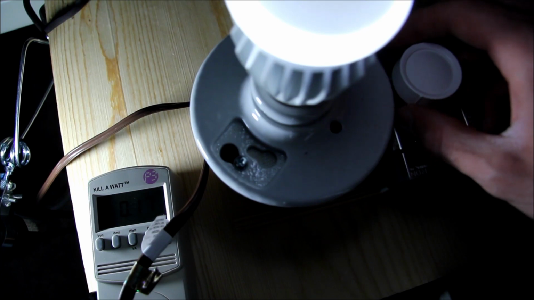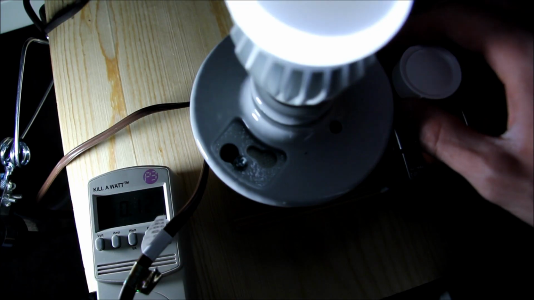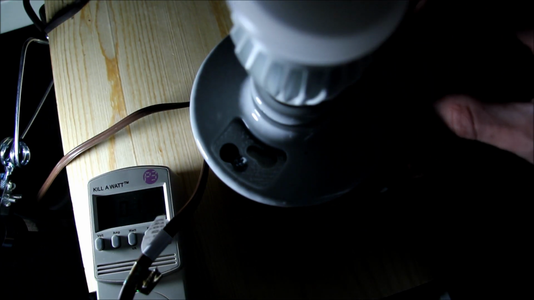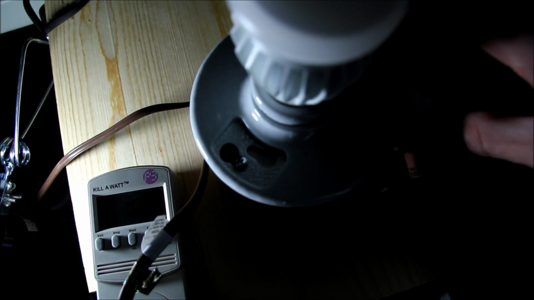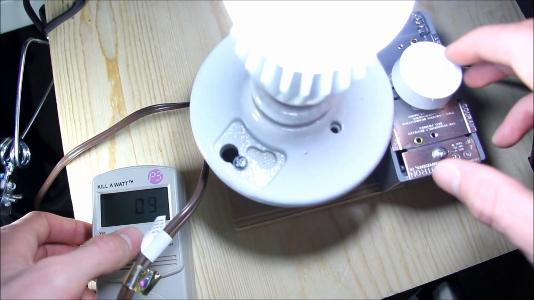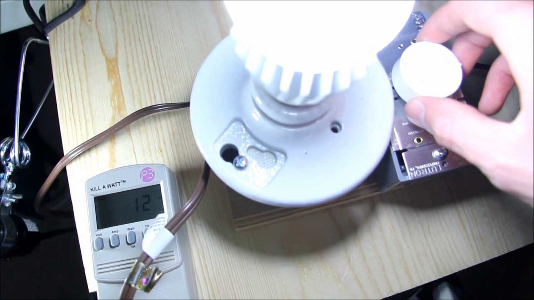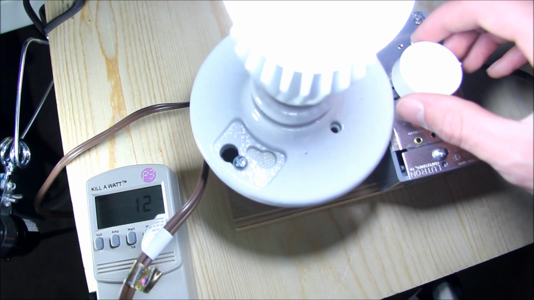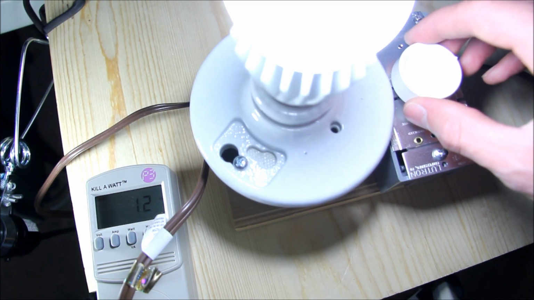Okay, so it's below 0.2. 0.17 is probably averaging about 0.15. And now it's off. So if we go back to volt amps, at full brightness, it's showing about 12 volt amps. And as we go down, let's see what happens.